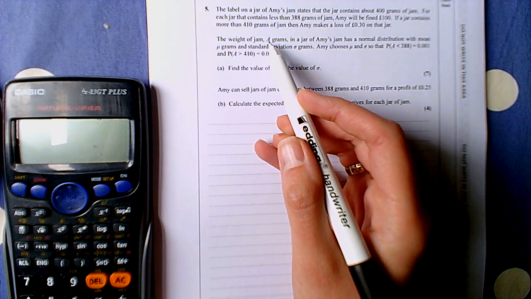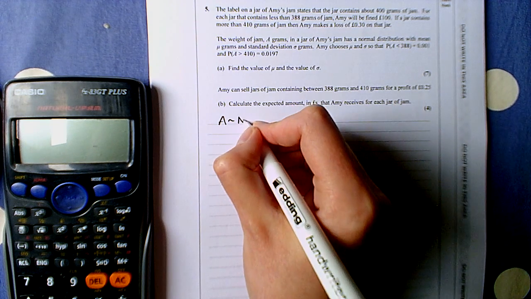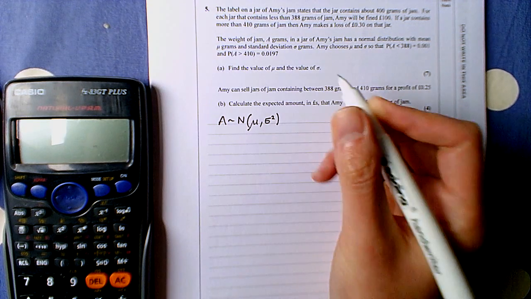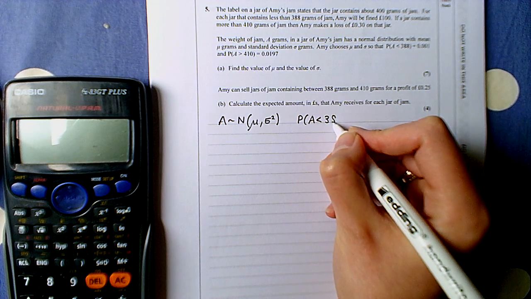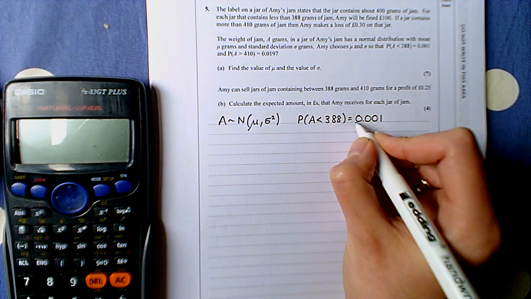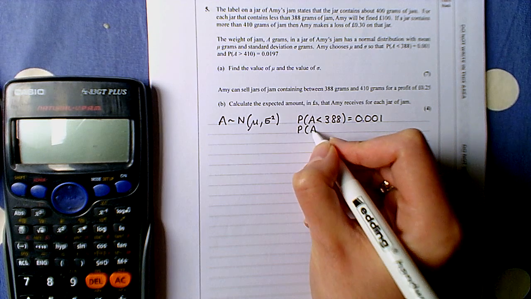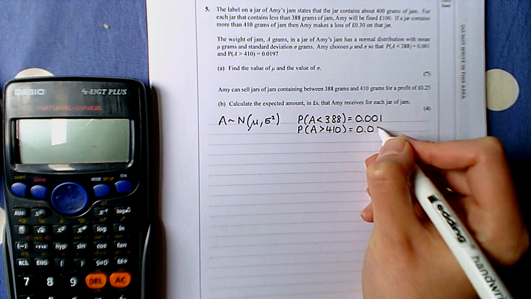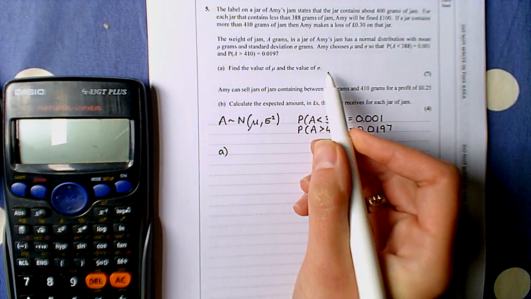The weight of jam, A grams in a jar of Amy's jam, has a normal distribution. So A is distributed normally with a mean of mu and a standard deviation of sigma. Amy chooses mu and sigma so that the probability that A is below 388 is 0.001. Notice that probability is a very specific, neat and tidy one. And also the probability that the weight of jam is over 410 is 0.0197. And part A says find the value of mu and the value of sigma.